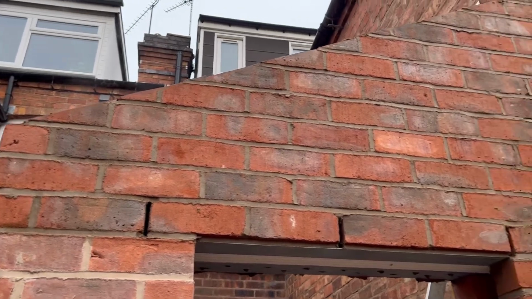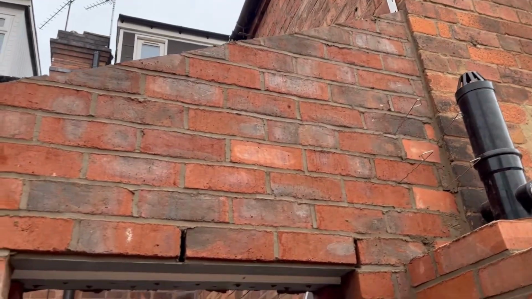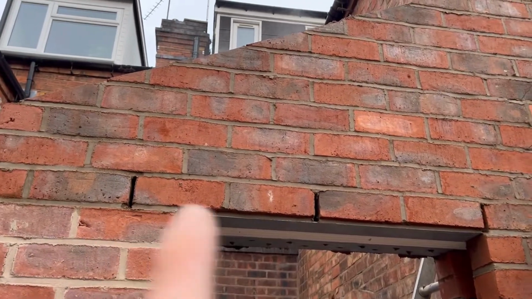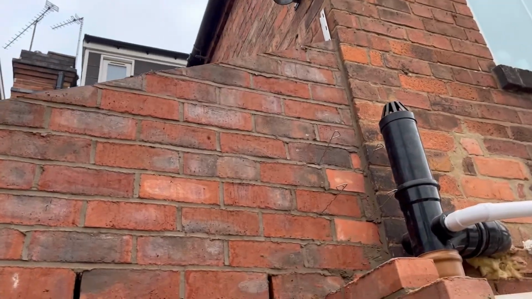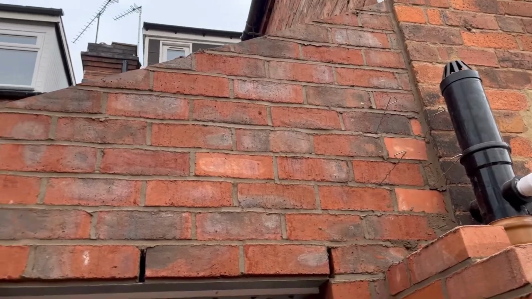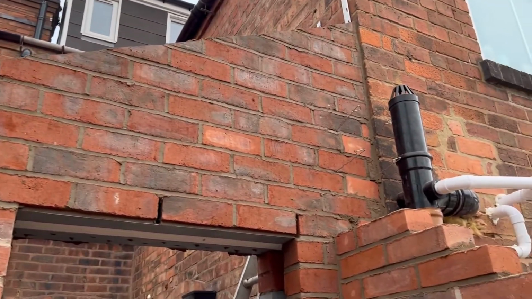Cut up's done. As Ad's already said, just gotta wait for the weep vents to go in there, weep holes to go in there. But yeah, other than a final brush up, that's looking good. Really pleased with that.